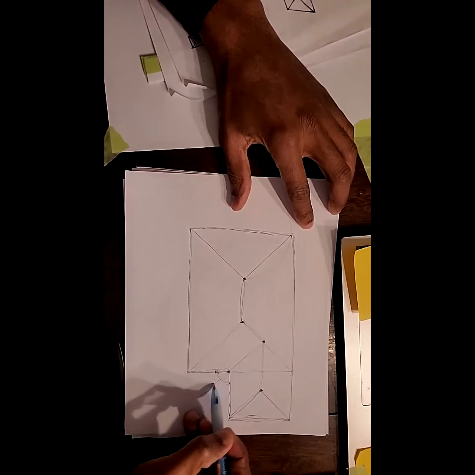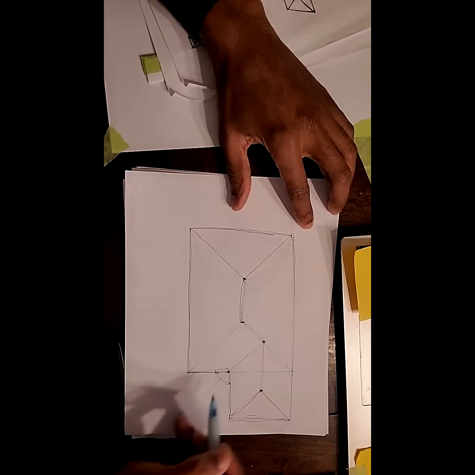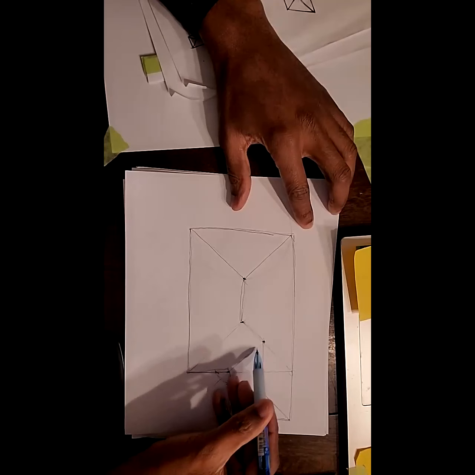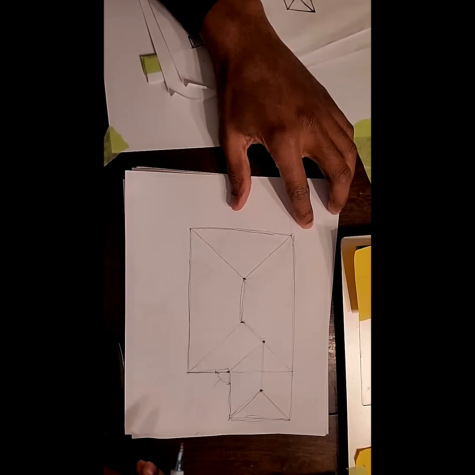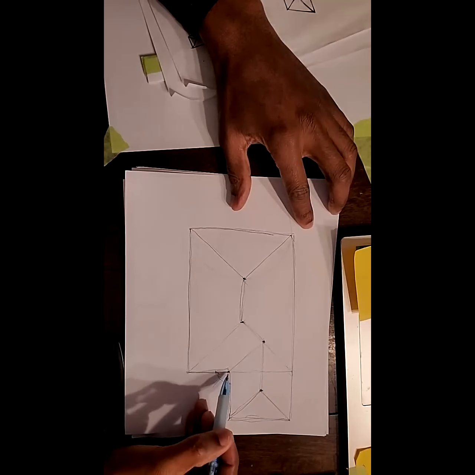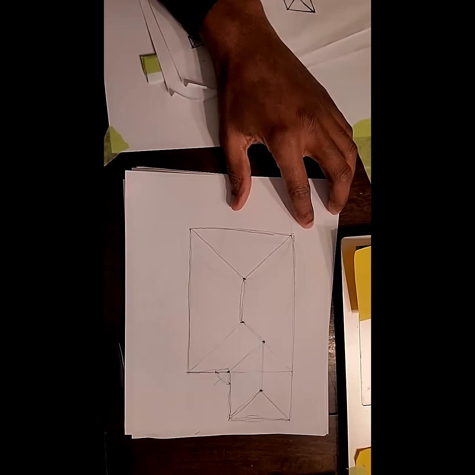So this line bisects this angle either this way or that way. So remember the hip rafters always bisect the angle. So that goes up to that. Are you following? Yes, sir.